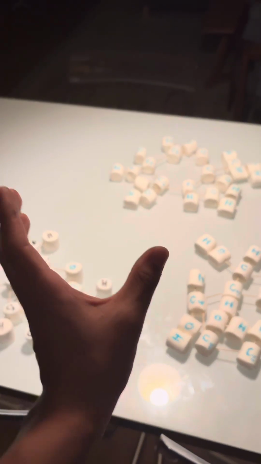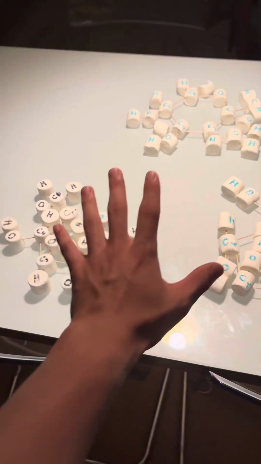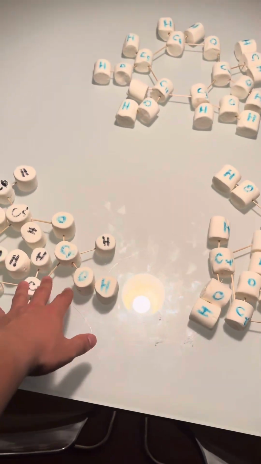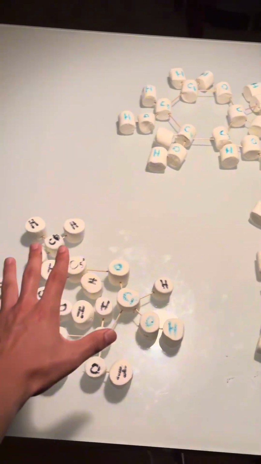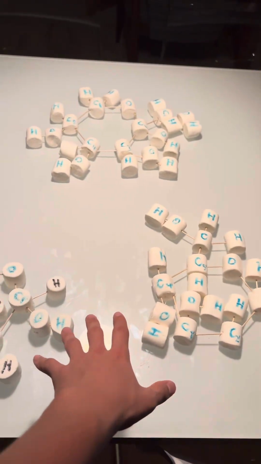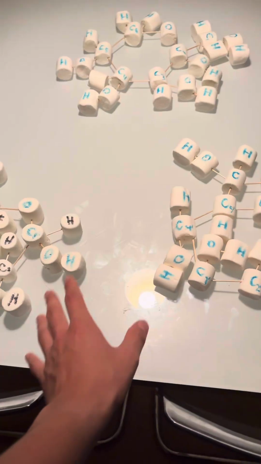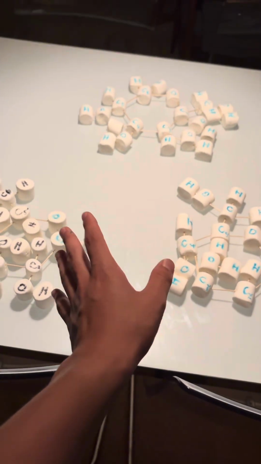And in comparison, starch is an extremely long chain of these connected monosaccharides, the simple sugars, which is a polysaccharide.